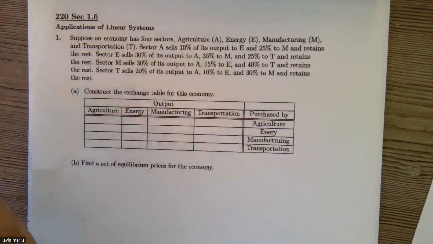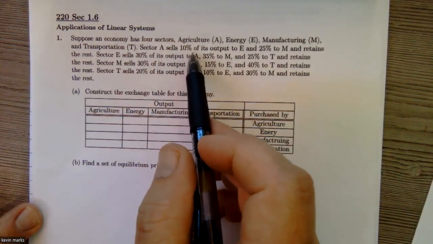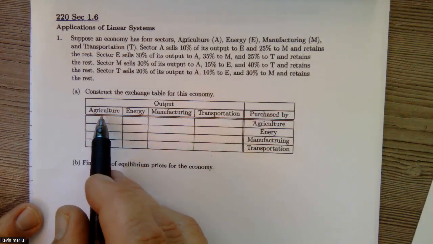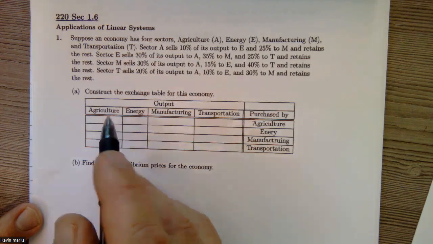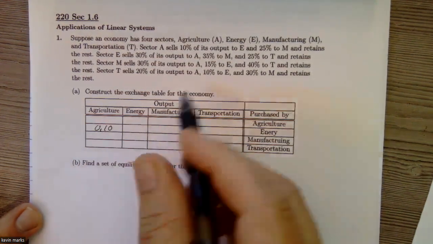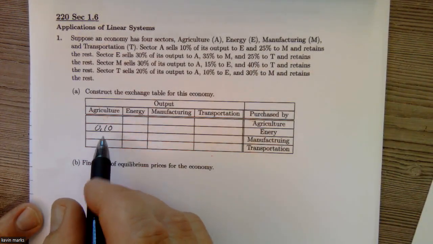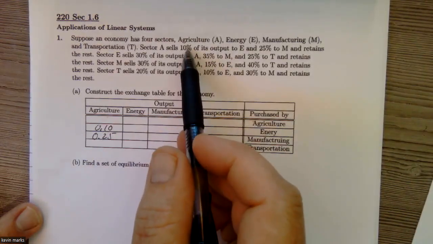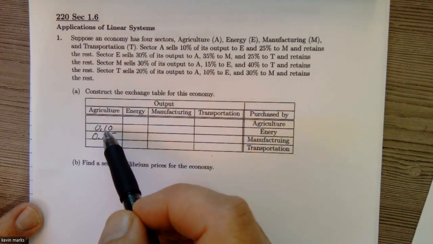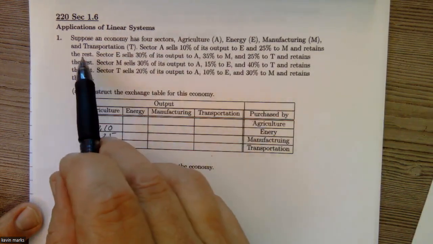Okay, so let's fill in this chart for starters. We can go back and get into the nitty gritty more. All right, so sector A, the agriculture, sells 10% of its output to E, right? So the output of the agriculture, 10% is going to the energy, so that's this stuff here. Then 25% to M, so 25% to the manufacturing. But 10%, you've got to move the decimal over, it's a percentage. So it's really 0.10, and then 25%, move the decimal over because it's a percentage. But then it retains the rest.